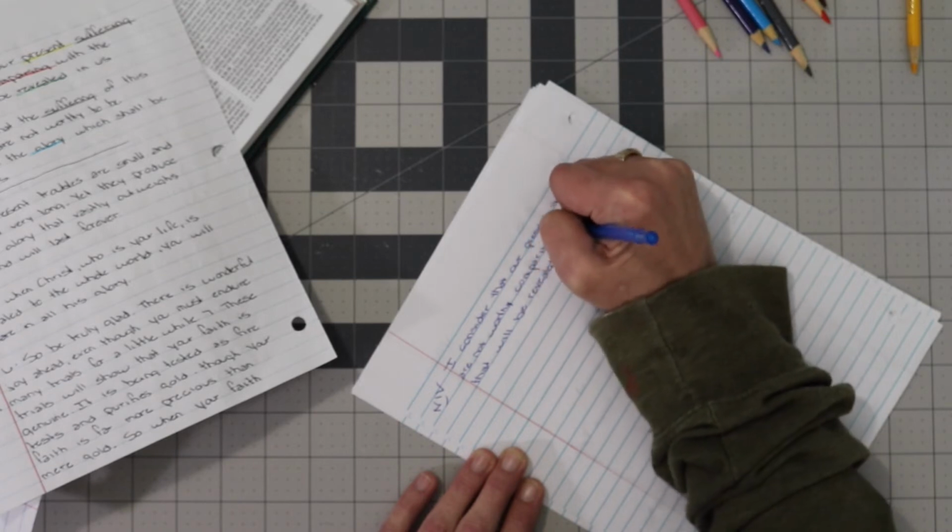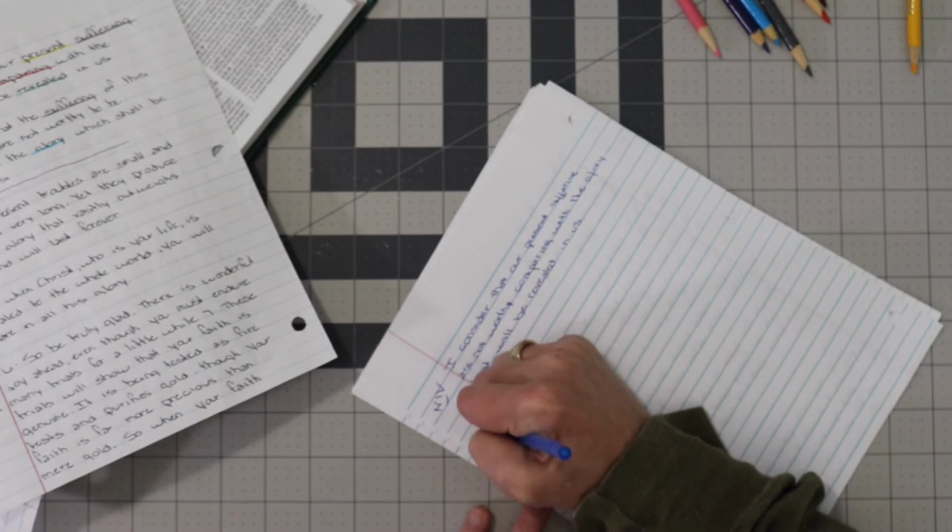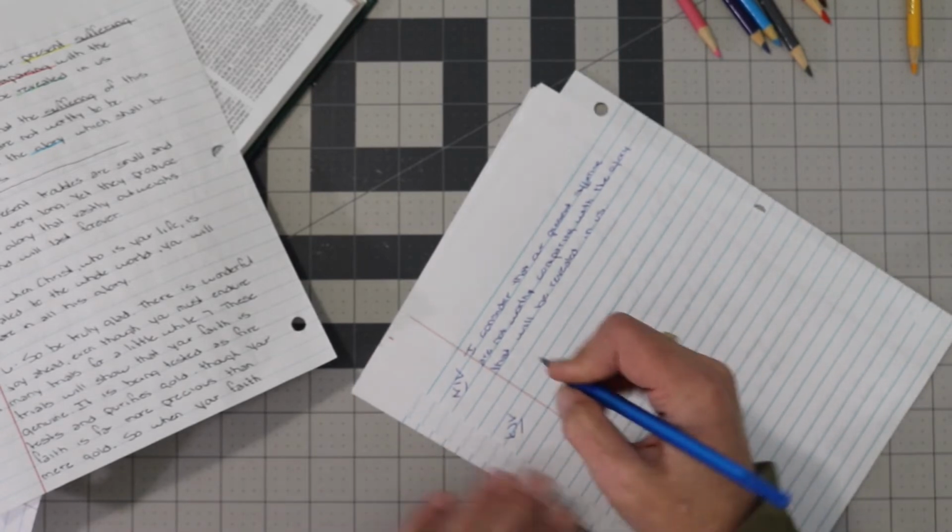I recommend you grab two different translations, and my next one's going to be King James Version. Again, I write that in the side margin here so I can see for reference.